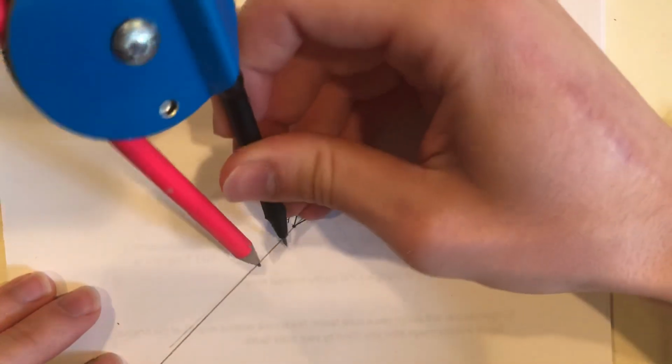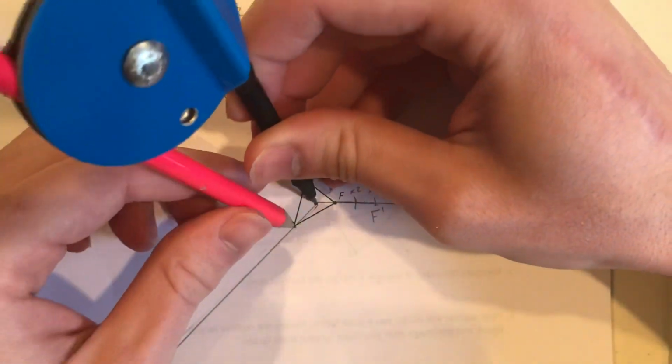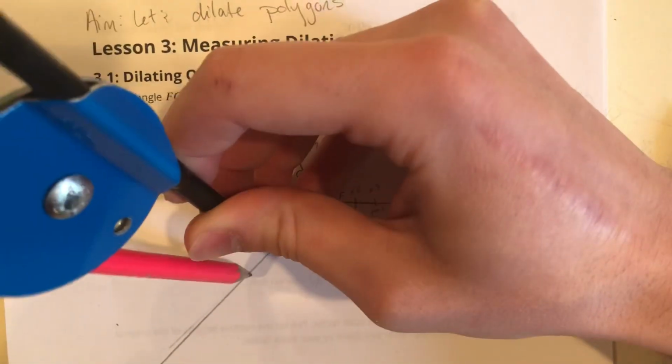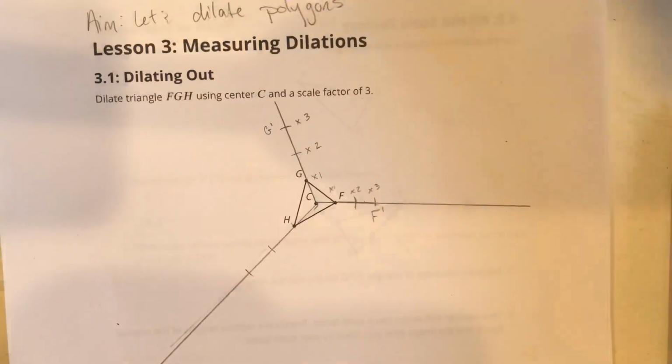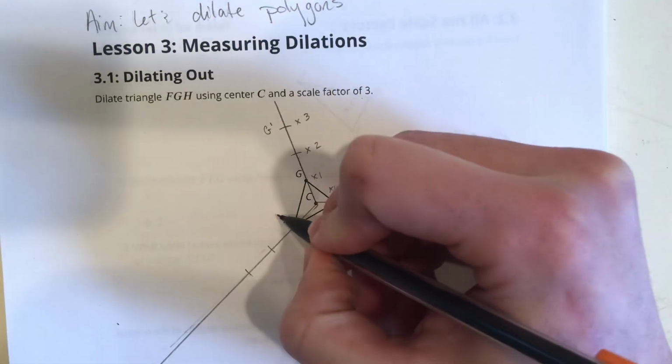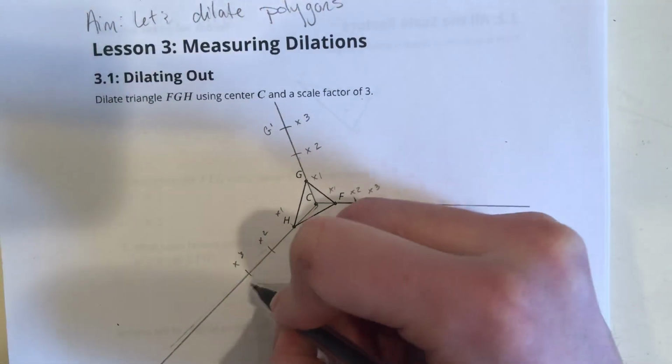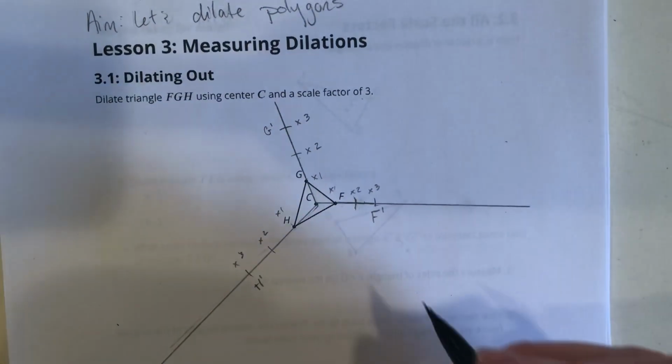1 time. Was that perfect? That looked pretty good, right? Yeah, that's good. 1 time. 2 times. And 3 times. So I'm going to mark that off. Times 1, times 2, times 3. All right, that'll be H prime.